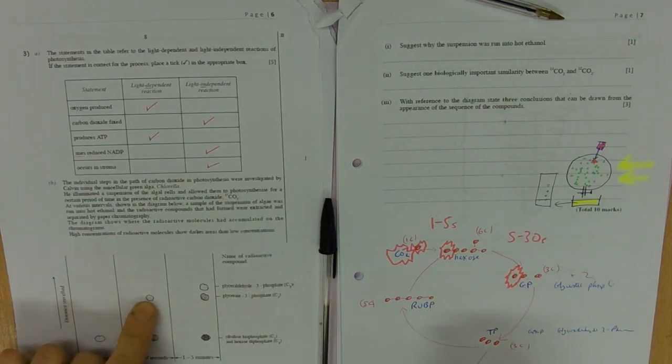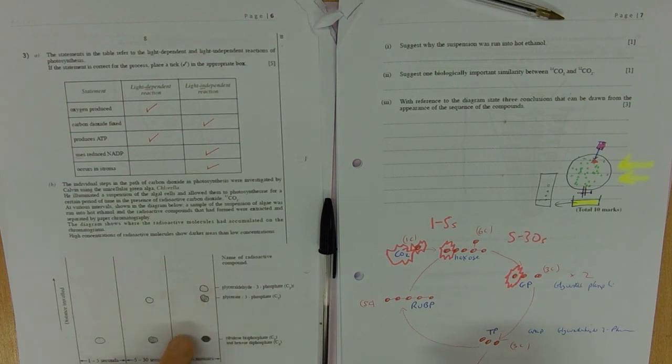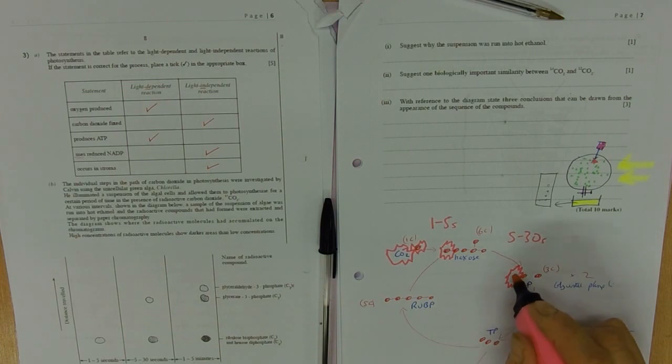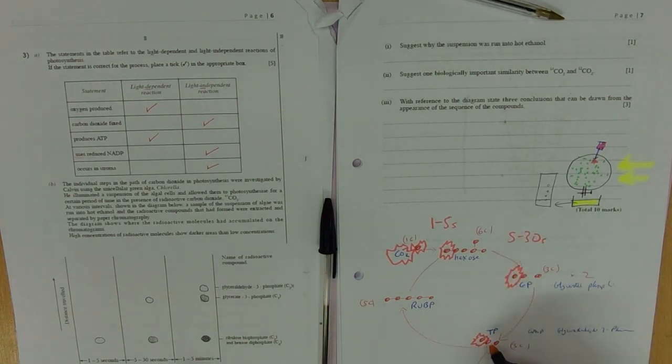And there it is. And then after 1 to 5 minutes, we're seeing this other stuff appearing, so it's being passed on. There's our radioactive carbon. And this blob at the bottom is getting dark.